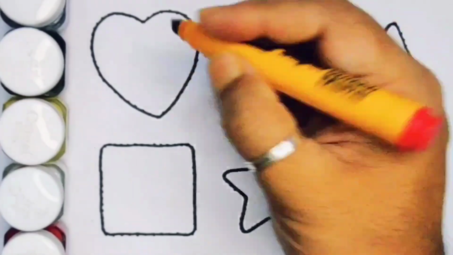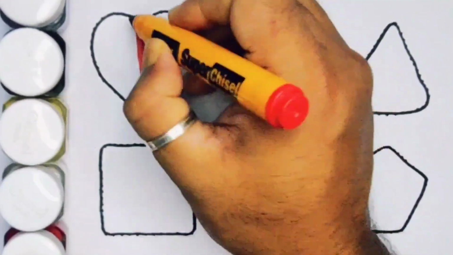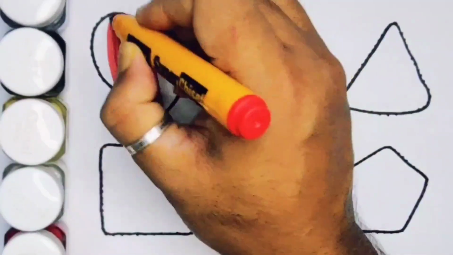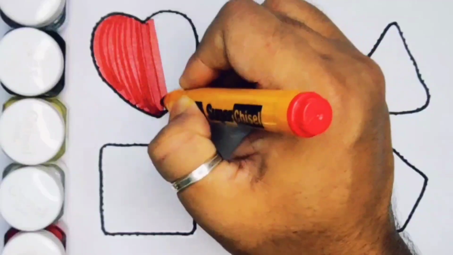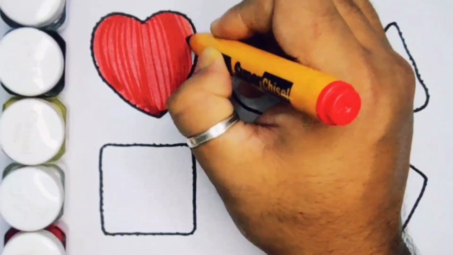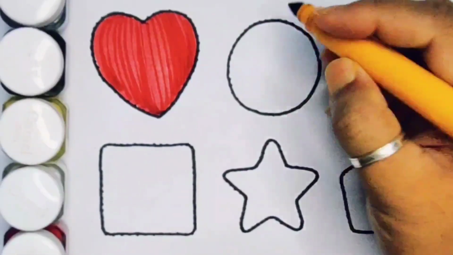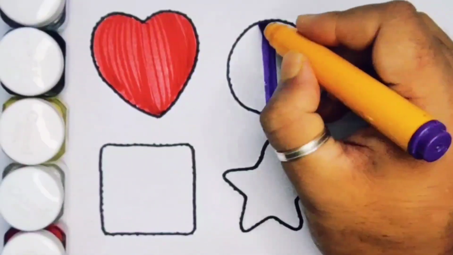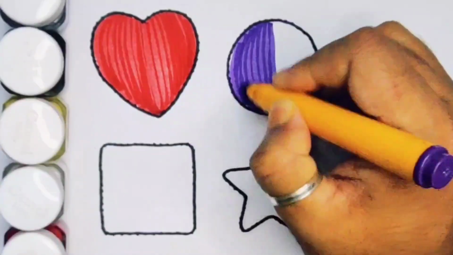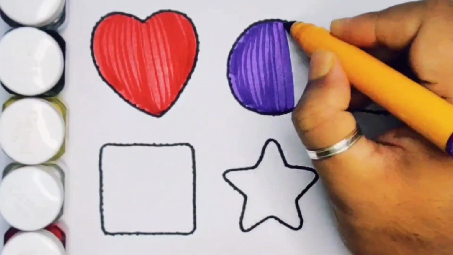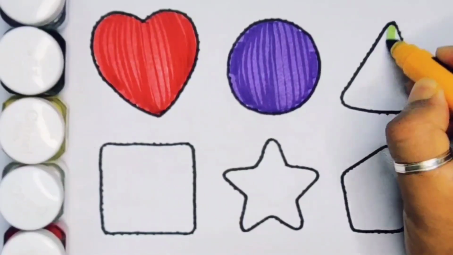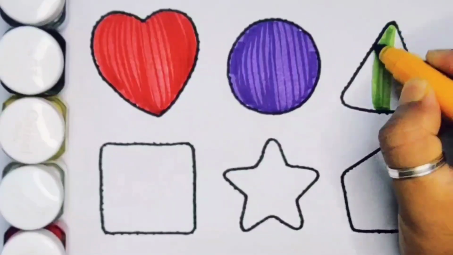Now we're going to put the color. Red color, heart. Purple color, circle. Green color, triangle.